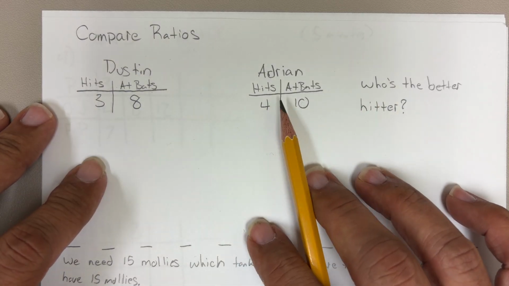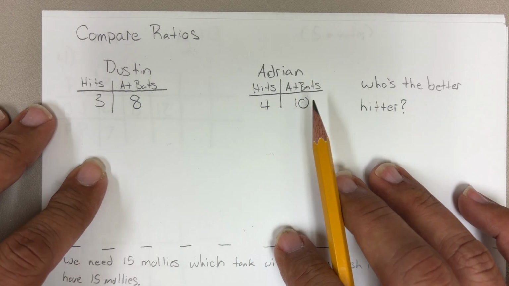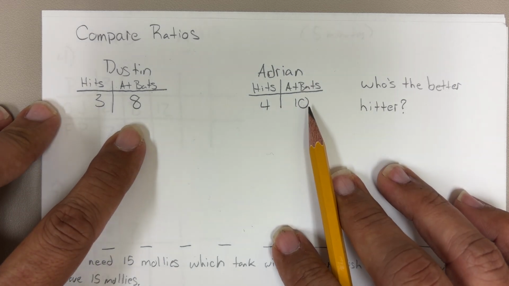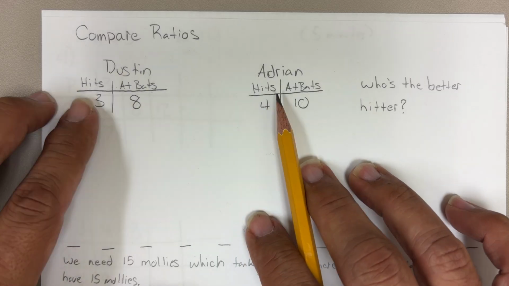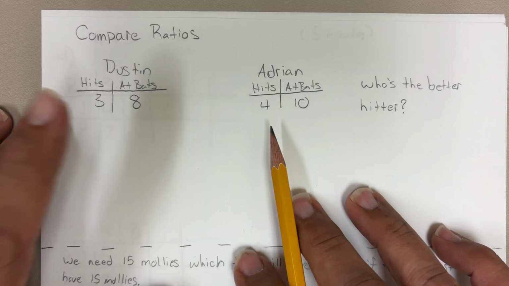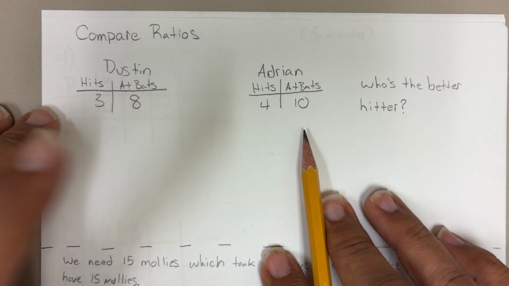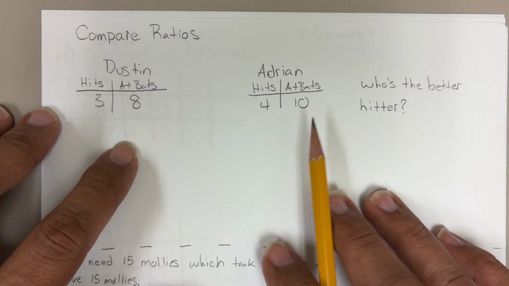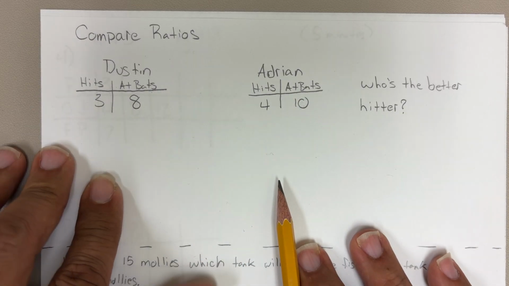So what we're going to be doing is completing the ratio until the second number matches. Once we know that they've done the exact same amount of bats, then we'll know which one's better. Or if their hits match, that'll also agree. So if they both have like 10 and 10, and this one went to bat 14 times and this one went to bat 12 times, then this one is better because they get more hits per bats. Okay, so we're just going to keep on going until they match.